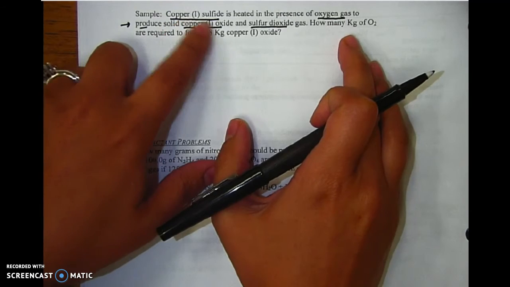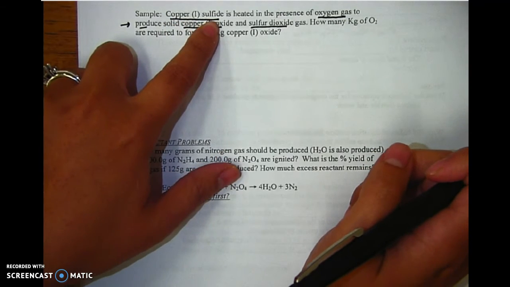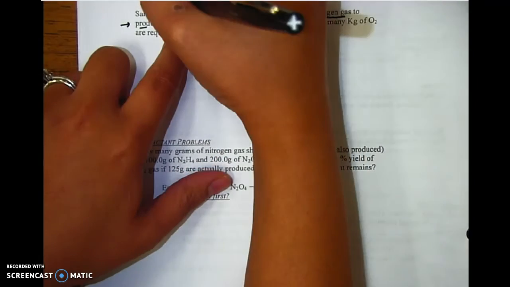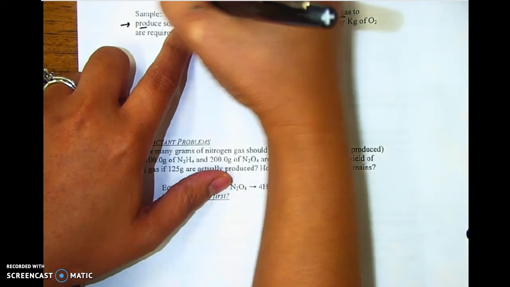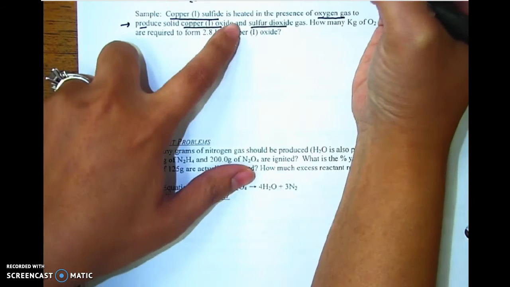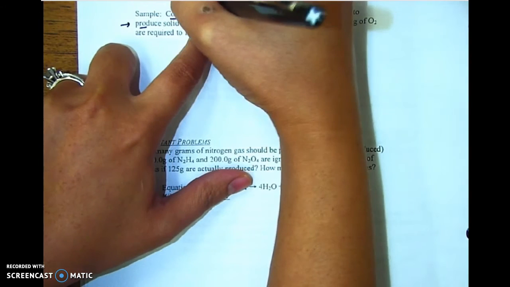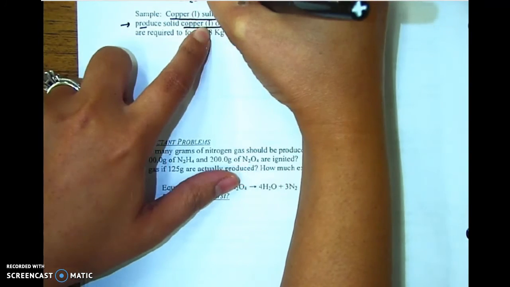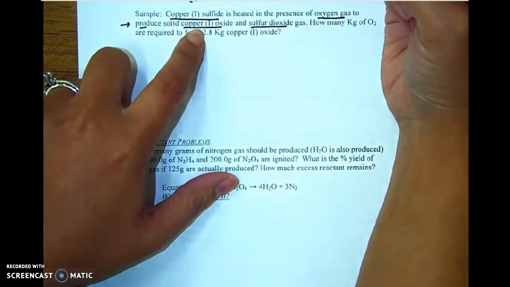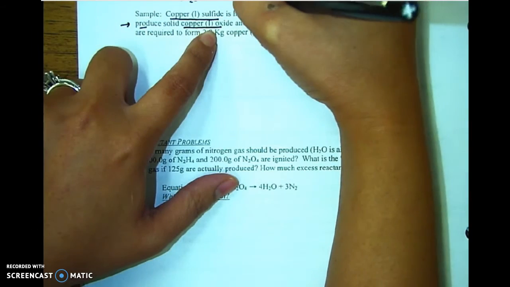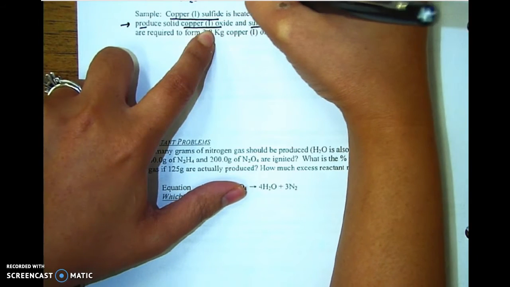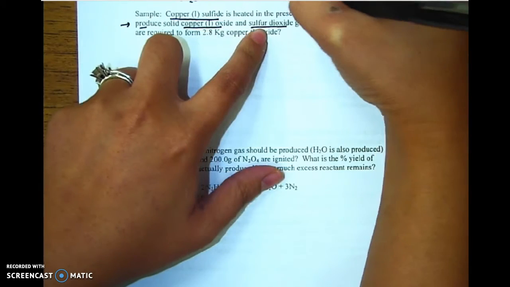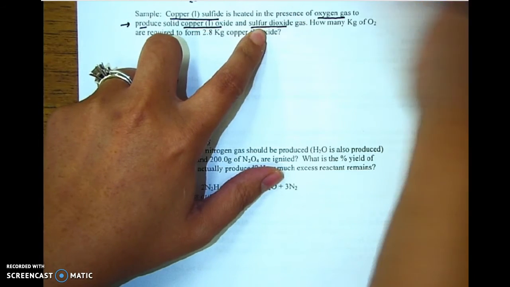Copper is positive 1, sulfide has a negative 2 charge, so when you charge this out and you do switch, drop, and reduce, we're going to get 2 coppers and 1 sulfur, and it's heated in the presence of oxygen gas, which we know is O2. And we're told that we make a copper 1 oxide, so copper has a positive 1 charge here, oxygen has a negative 2, so it's Cu2O, and we're also making a sulfur dioxide gas.